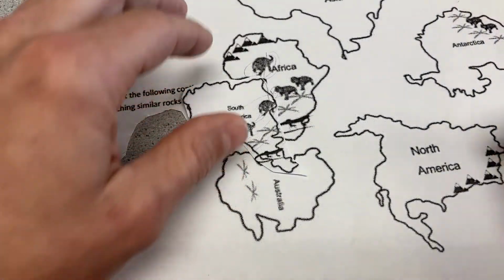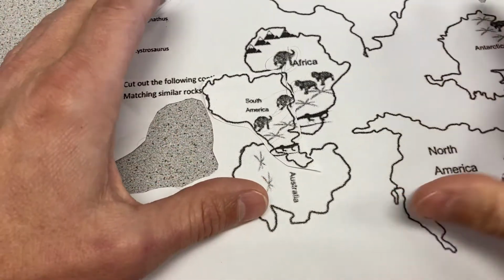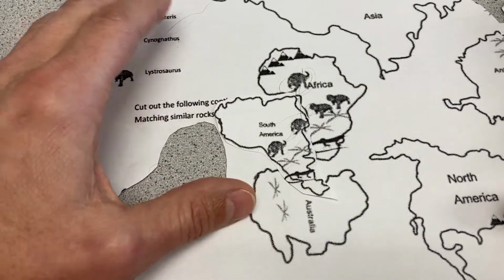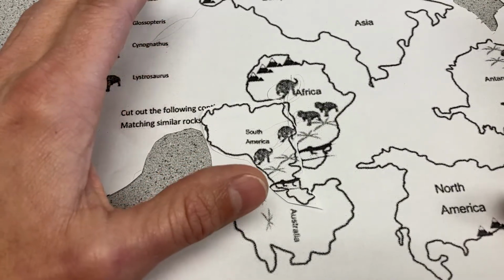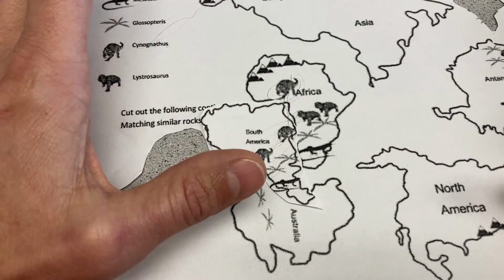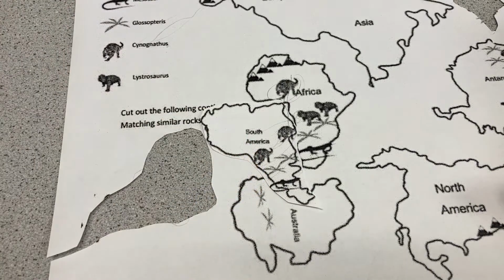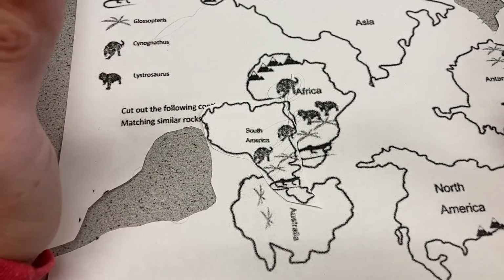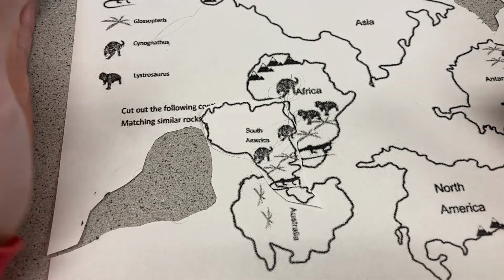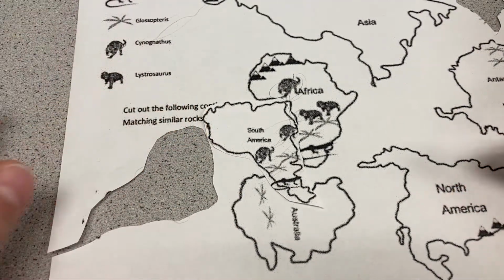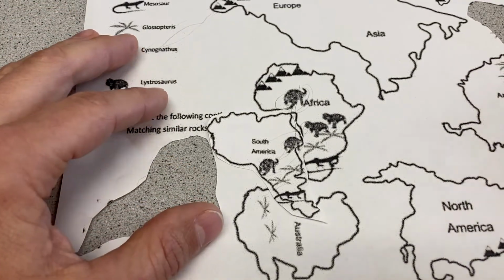Okay, so once you've got this all put together, what you're going to do is take a photo of it for me. Then you can email it to me if you can't figure out how to upload it, but there's an assignment on It's Learning where you can just go and straight upload the photo to the assignment. But either email it to me, message it to me on It's Learning, or upload it into the assignment. Any of those will work.